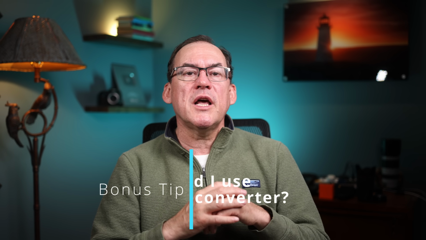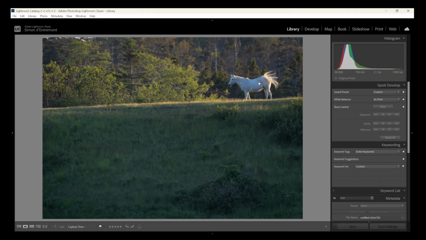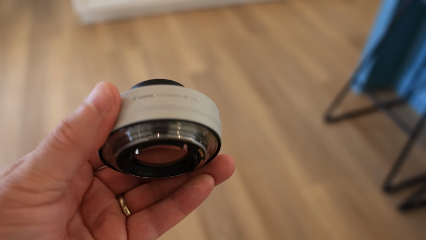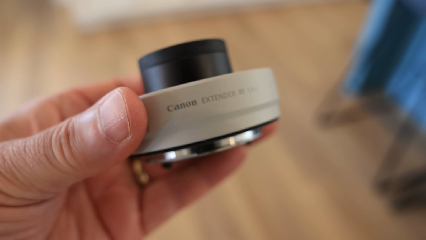Now I promised you a bonus tip, and it's that in this video is the answer to the question, should I use a teleconverter? Even if you didn't know the answer was there. The answer lies in the following. If you need more reach, which will provide the sharpest photo with the highest resolution? Cropping more deeply or adding a teleconverter to magnify the image?